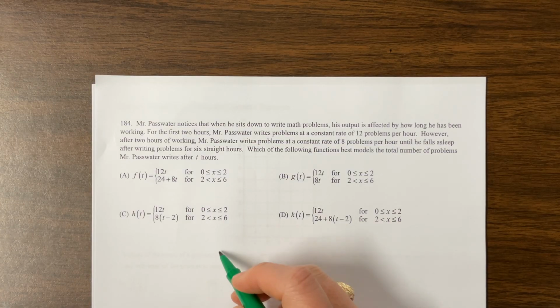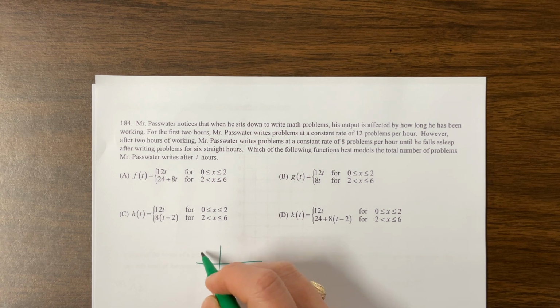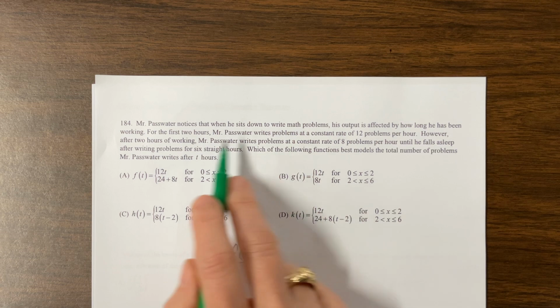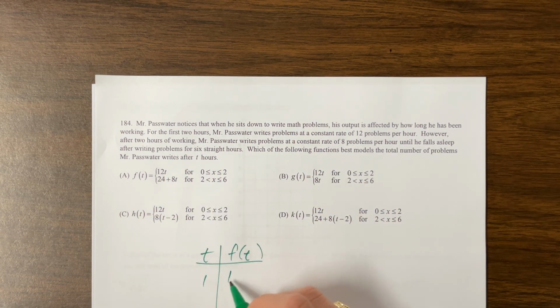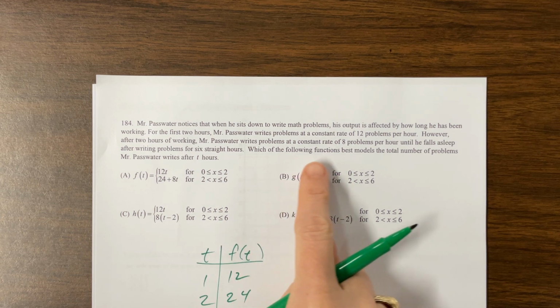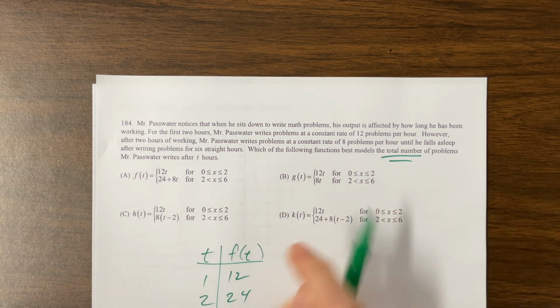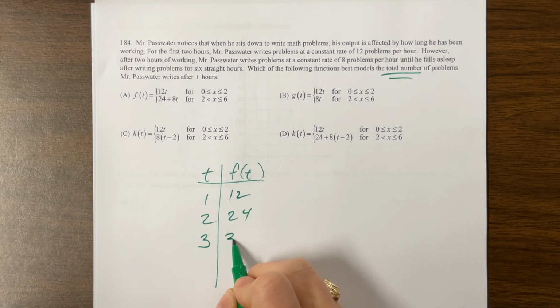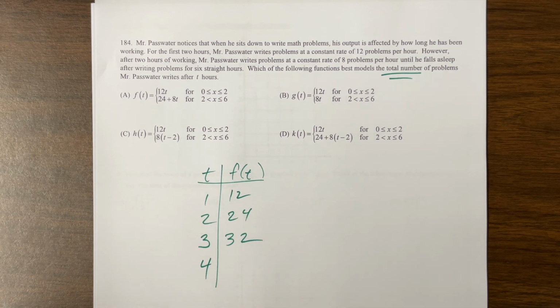Well, okay, so let's think about this for just a second. Here's T and here's F of T. In hour 1, what has he done? He has written 12 problems. In hour 2, he's written 24 problems. In hour 3, oh no, I was wrong. Which of the following is the total number of problems? Okay, so he has those 24, plus now he's written 8 more, so he's at 32. And then at hour 4, he's done these plus 8 more, he's up to 40.